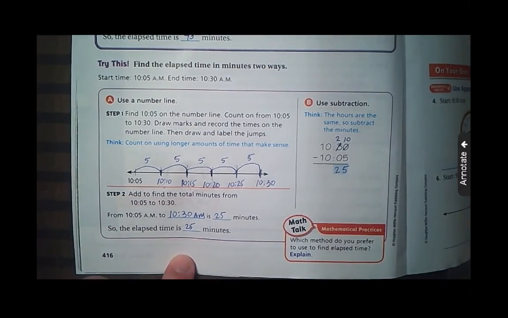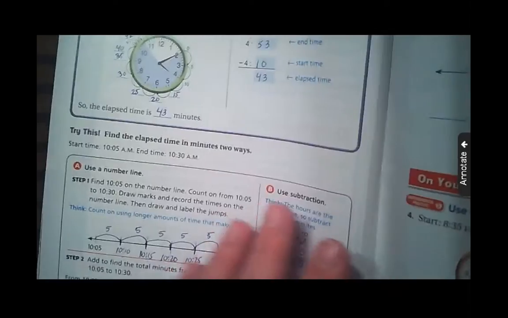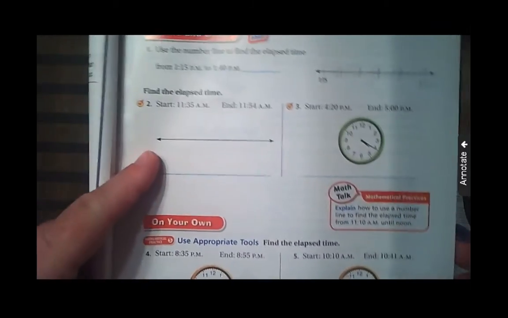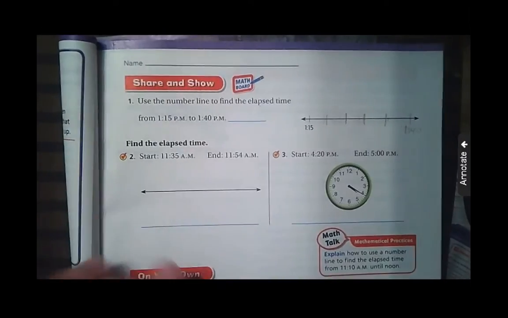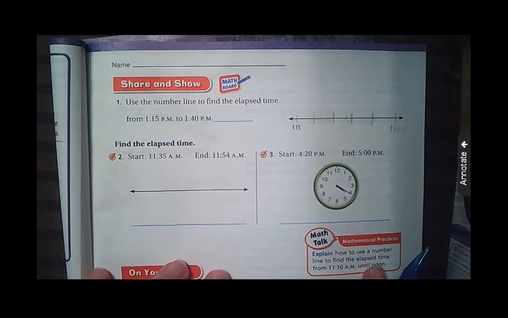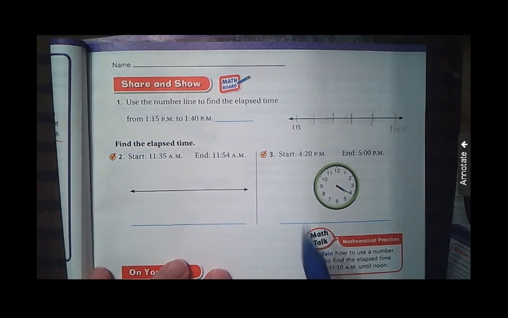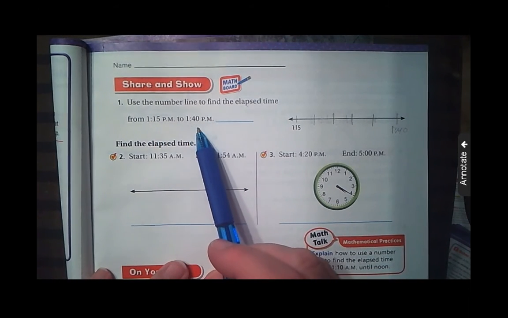All right, let's go on to our share and show. Use the number line to find the elapsed time. We have 1:15 p.m. to 1:40 p.m.